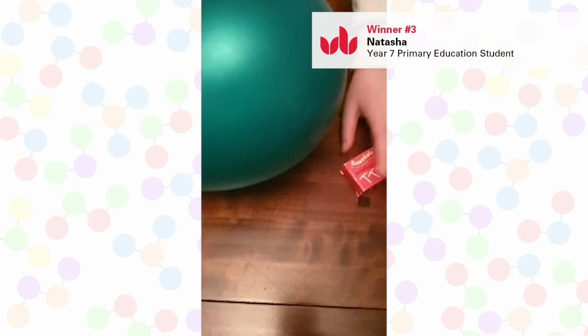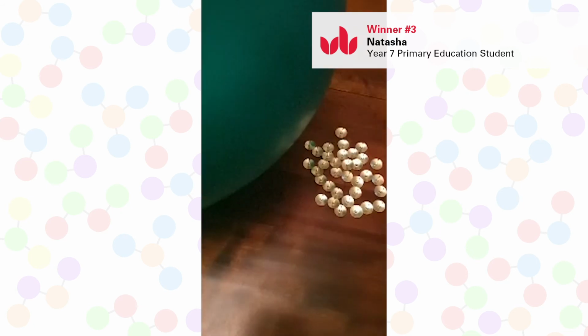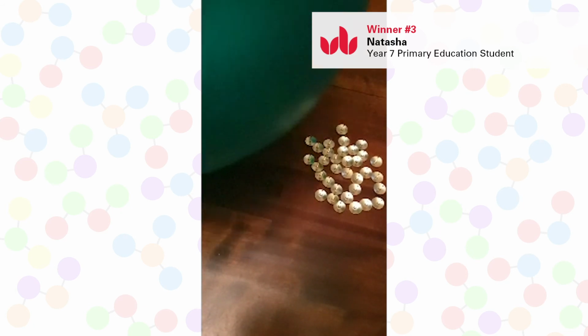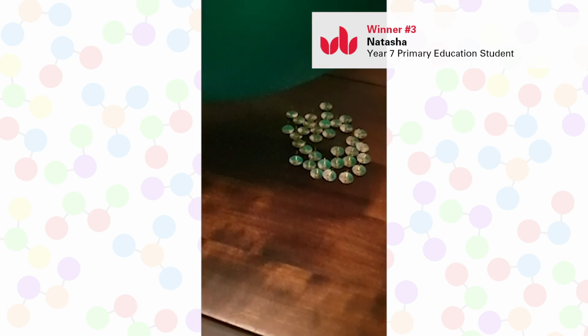The things that you need are pins and a balloon. Gather a lot of pins and then push the balloon against them. It didn't pop because the pressure is shared between many pins across a larger surface area.